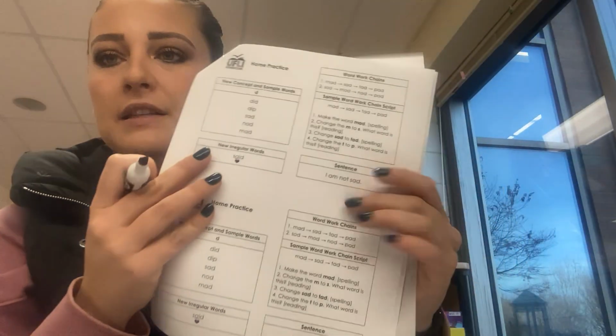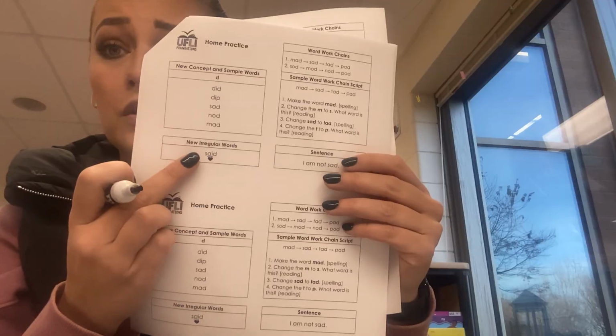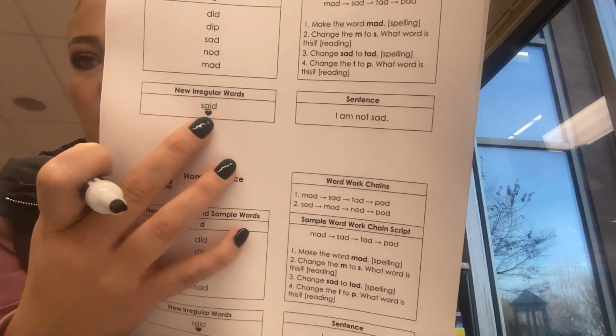The next one is the new irregular words. Irregular words are sight words or heart words that we have to memorize because we can't always sound them out. So the one for this as a practice is the word said, and you can see it has a heart under the part that we can't sound out, so the kids really have to memorize how to spell said. So for said, they just have to memorize the AI. You can sound out the S and the D. So they're just practicing writing the word said.